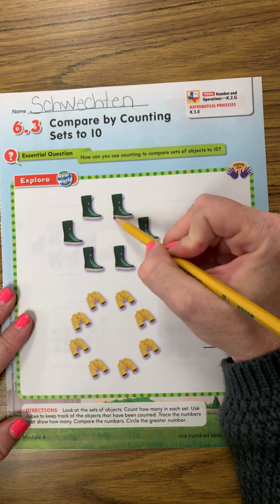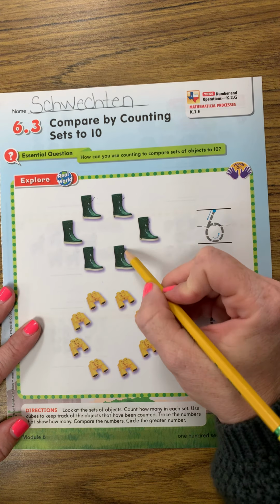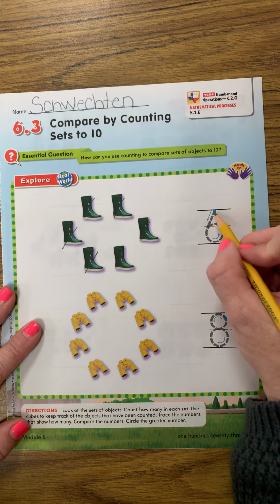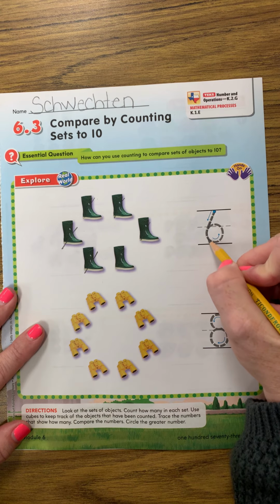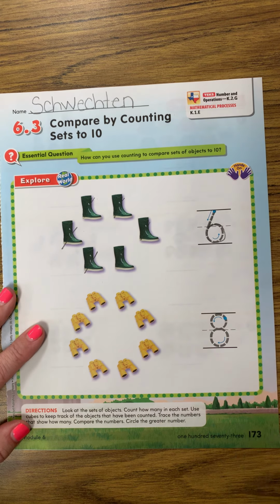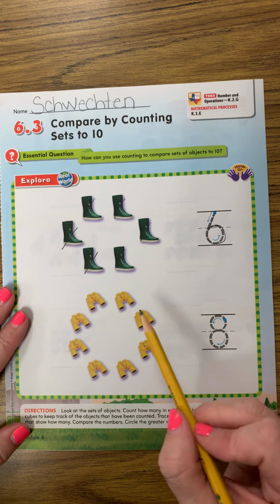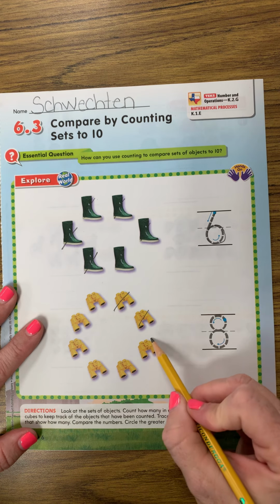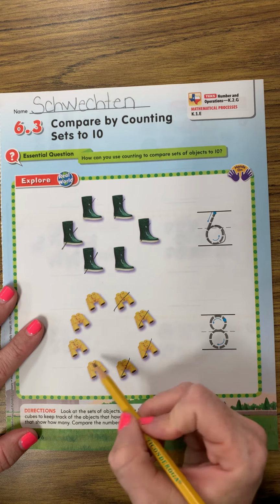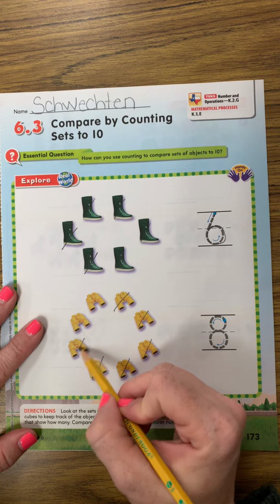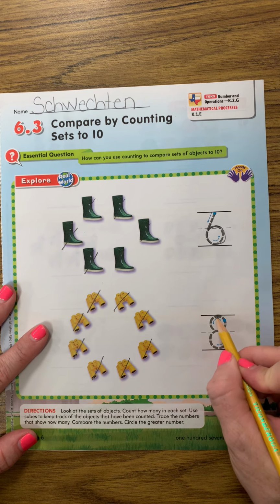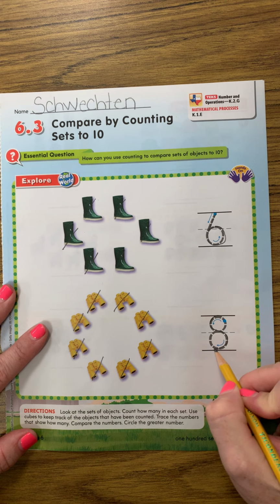1, 2, 3, 4, 5, 6, and we write the number 6. And I went off mine a little bit. All right, let's look at the binoculars. 1, 2, 3, 4, 5, 6, 7, 8, and we will write our 8.